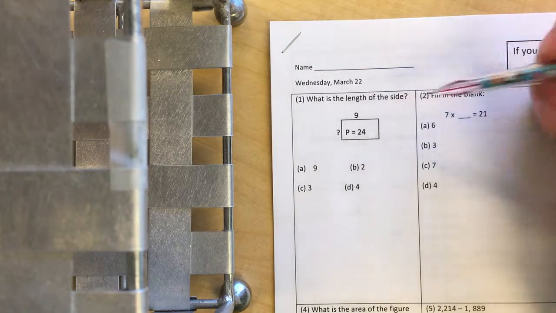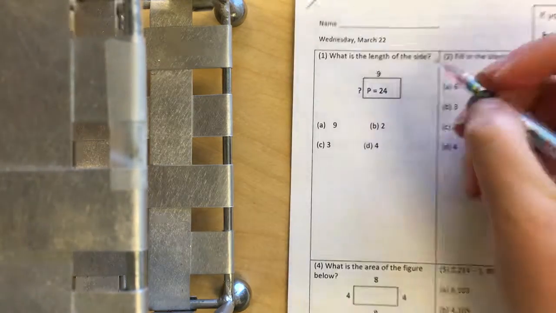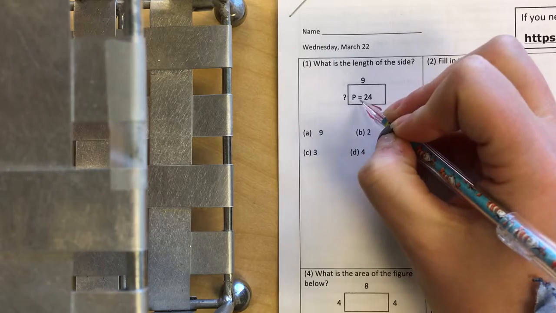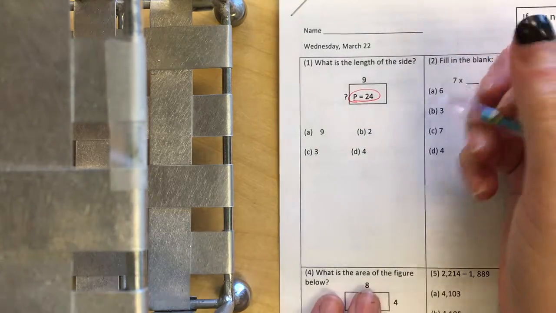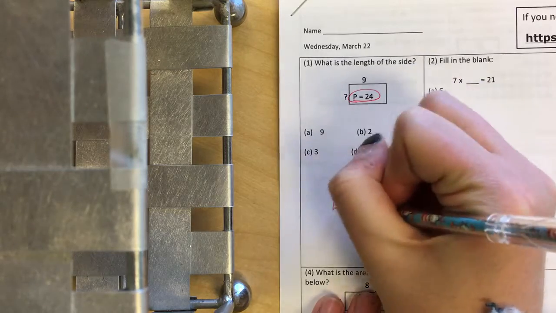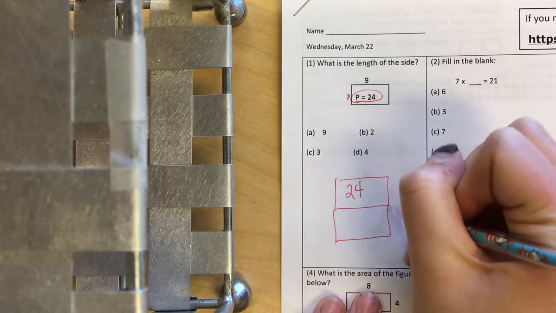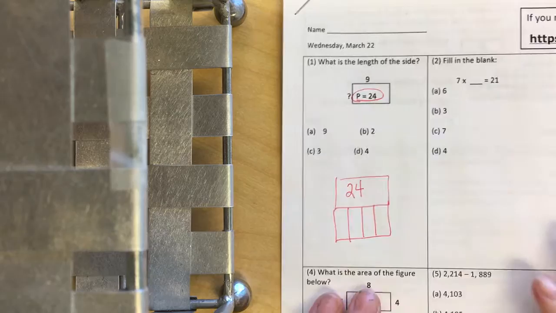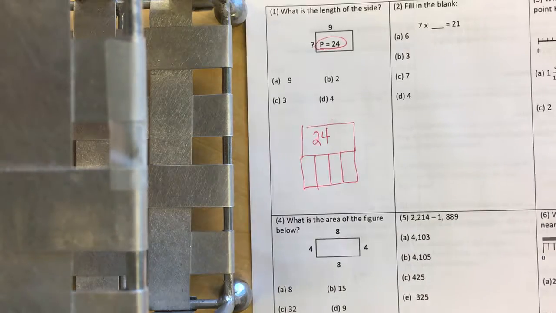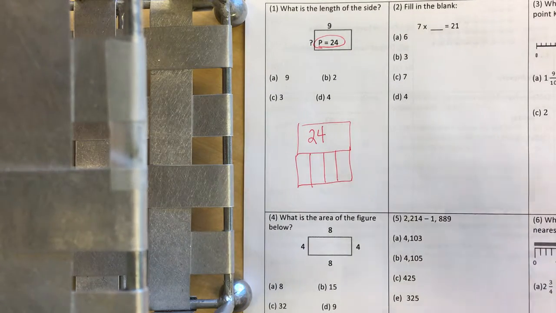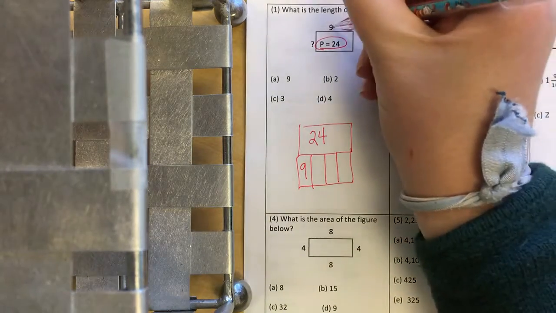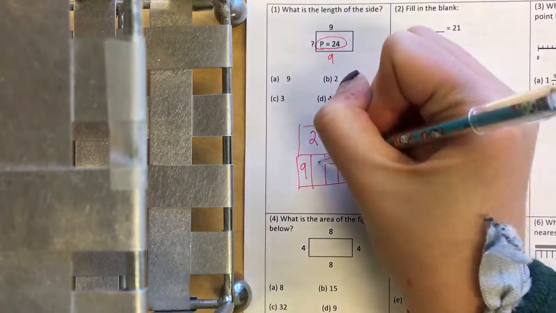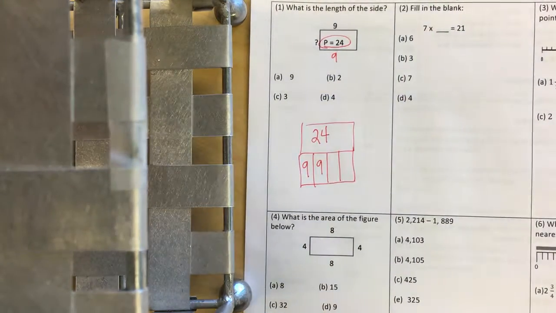Number 1 says, what is the length of the side? I want to point out that this information that's given to us is perimeter. So we know the perimeter is 24. So we need to figure out the 4 sides that we're going to add up in order to find the rest of the perimeter. We know one side so far is 9. Because this side is 9, we know the other side is going to be 9, and now we just need to figure out the last 2 sides.